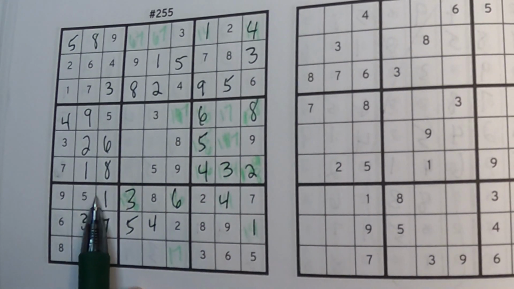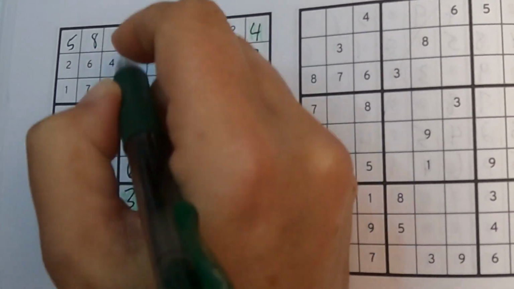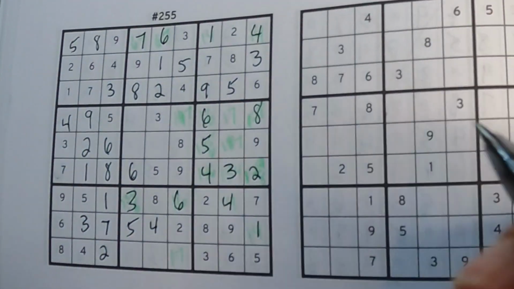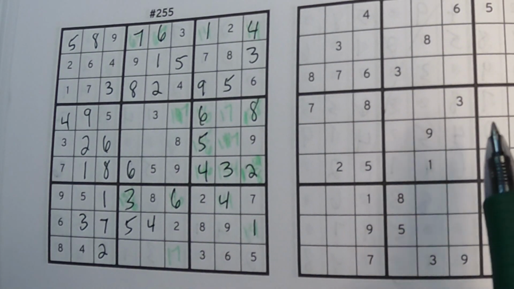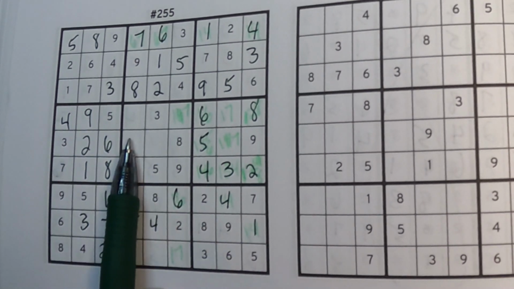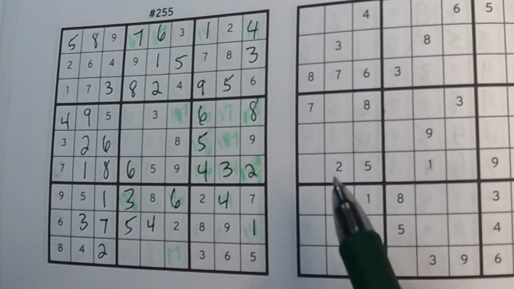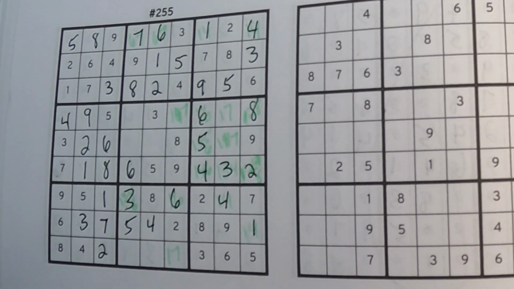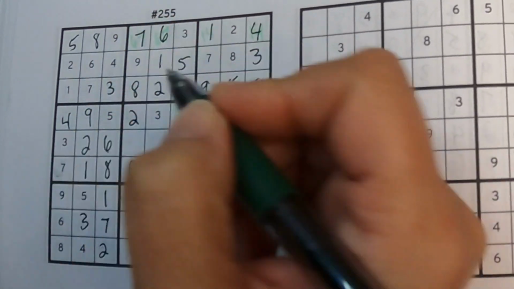For this row now, we've got 1, 2, 3, 4, 5. We're missing a 6. That 6 makes this our 7, 6. For this row, we're missing 1, 2, and 7. The 2 can't be here or here, so it must be here.